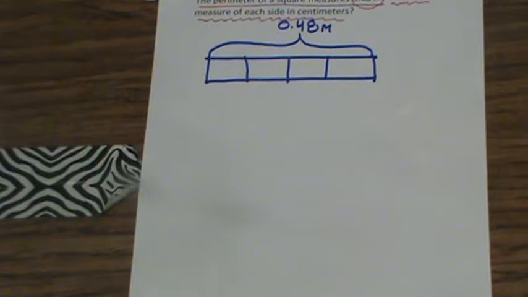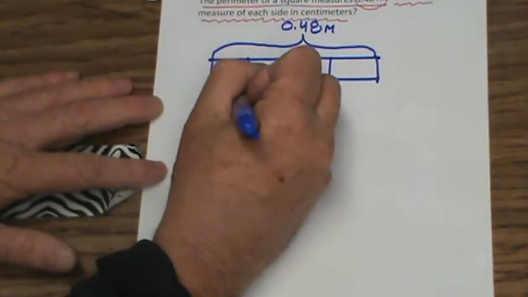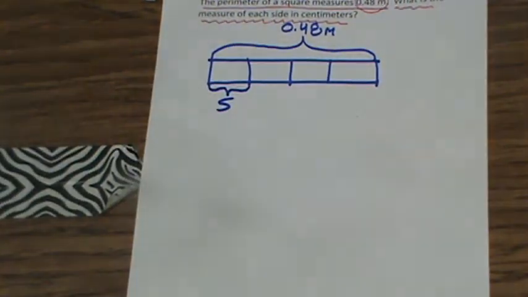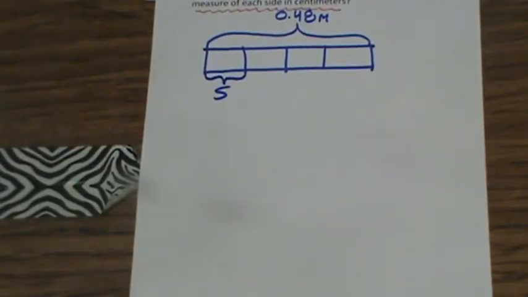What we don't know is what each side equals. This is the mystery, the side. And we want to know what side it is in centimeters. So, first thing we're going to do is take a look at 0.48 meters, or 48 hundredths of a meter. What does that equal in centimeters?